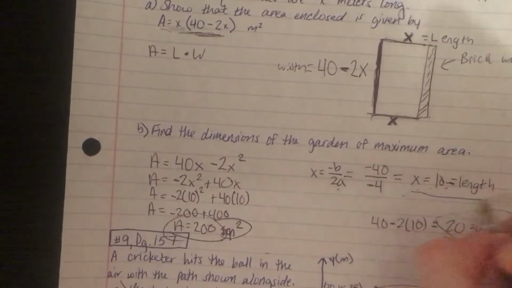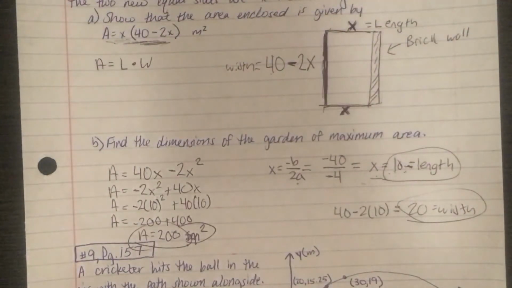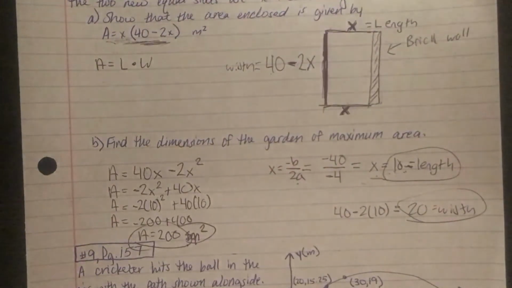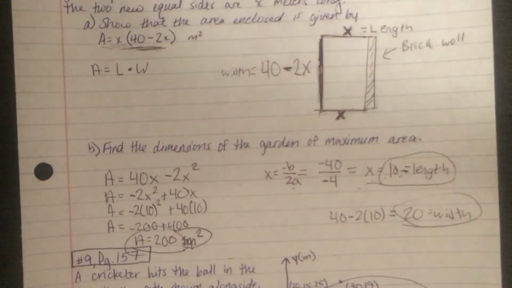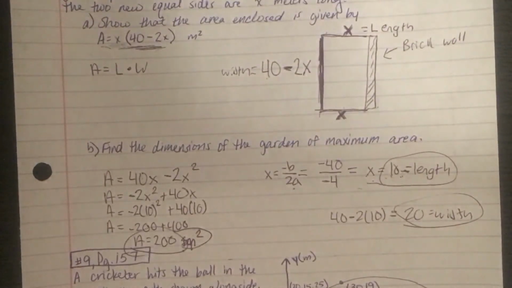And you can try some different dimensions here if you want, just to see if that's the maximal, to see if you can figure out if there's a bigger rectangle given these constraints. And the cool thing is you're actually not going to be able to find one. We have a finite amount of fencing here. There is only one optimal solution, which I think is pretty cool.